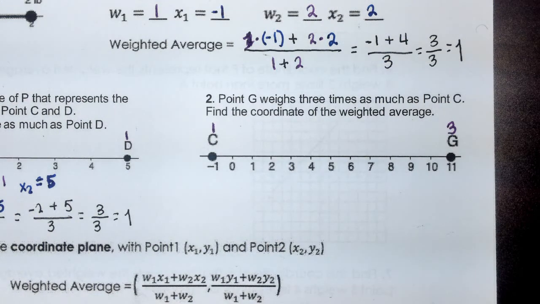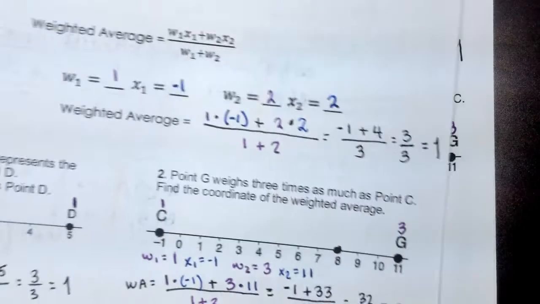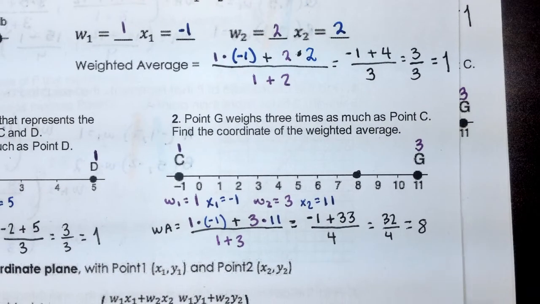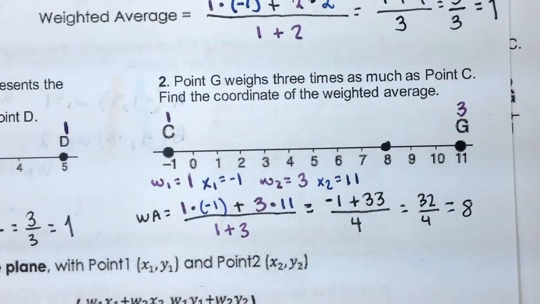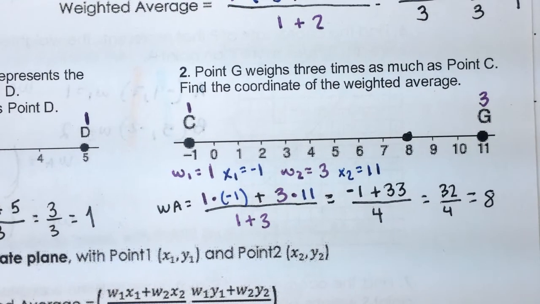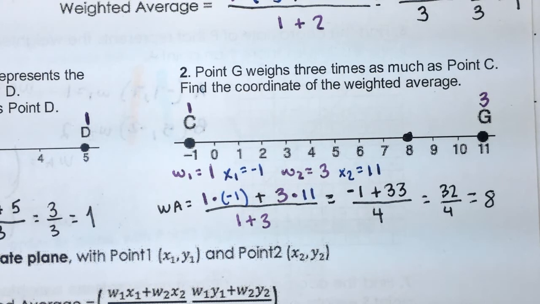Alright, so this is what my number 2 looks like. Let me just show you once again. This is what a lot of y'all look like too, which is good. I labeled weight 1 was 1, x1 was -1, weight 2 was 3, x2 was 11.